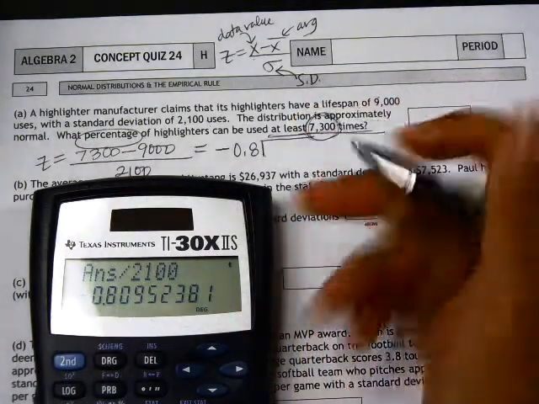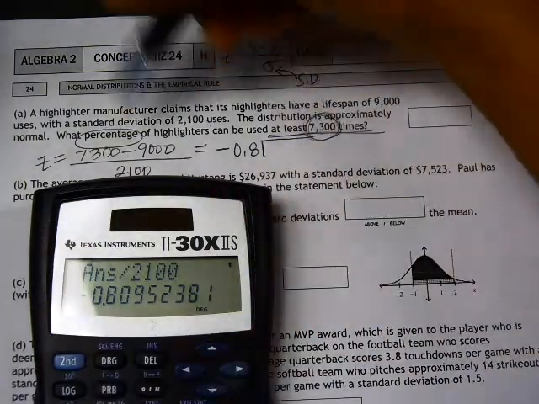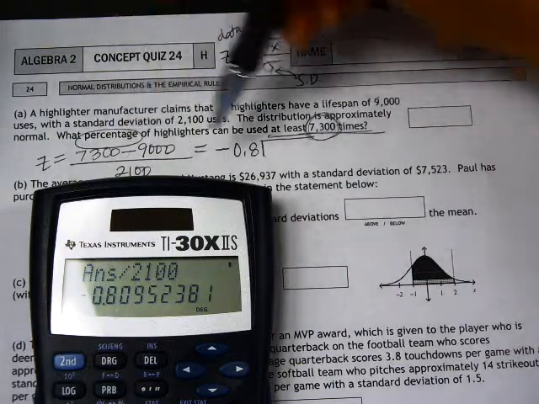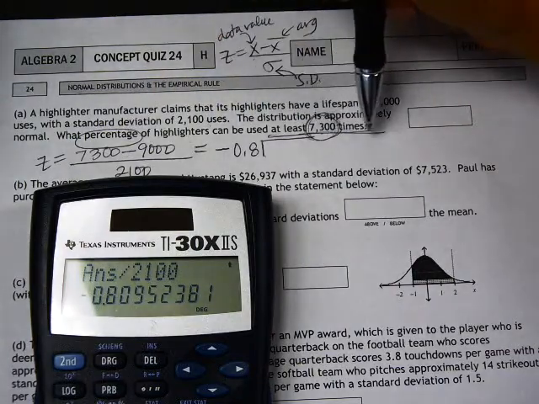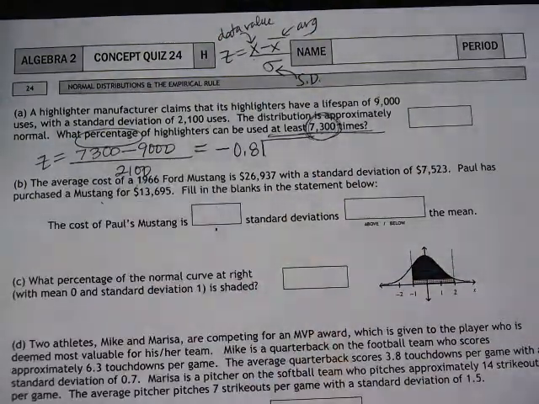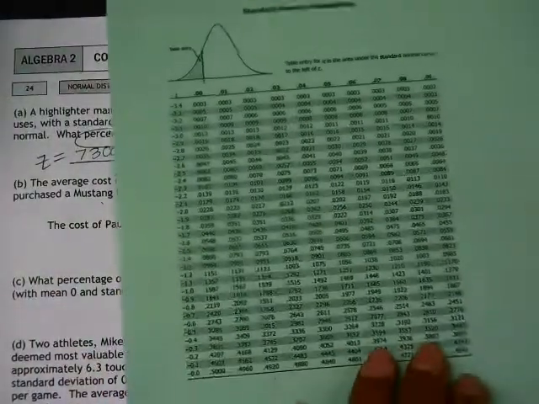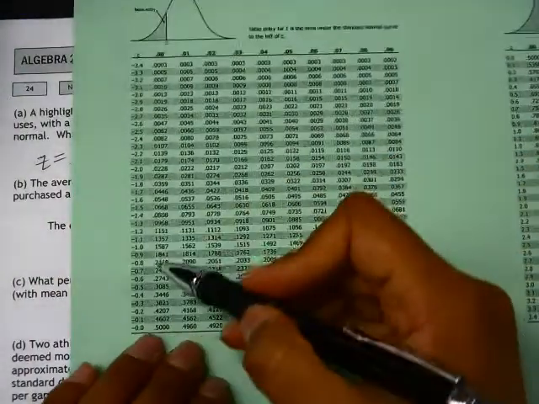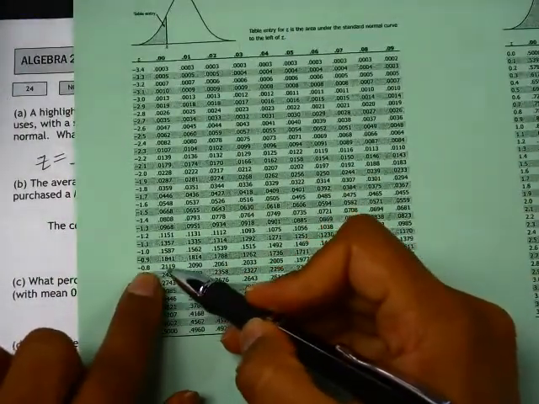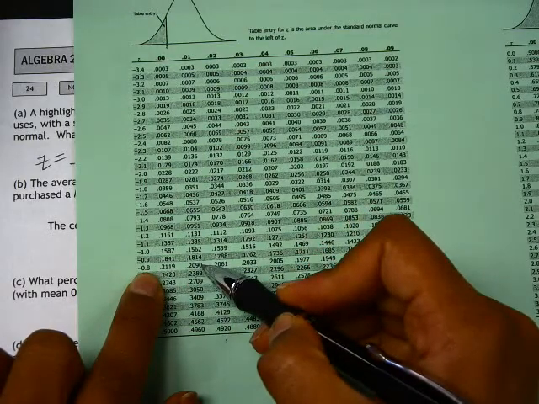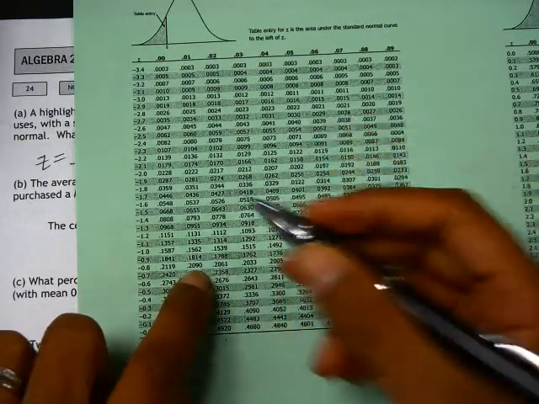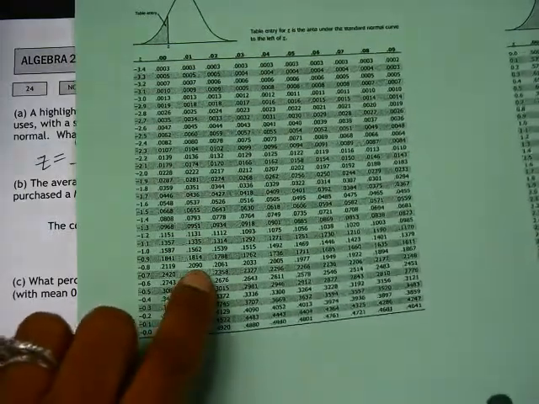to 2 decimal places. Now, in order to find the percentage of highlighters that can be used at least 7,300 times, you're going to be looking at your z-table on the negative side, and we're going to look at negative 0.81. So that's the second column here. So 0.2090 is the percent.